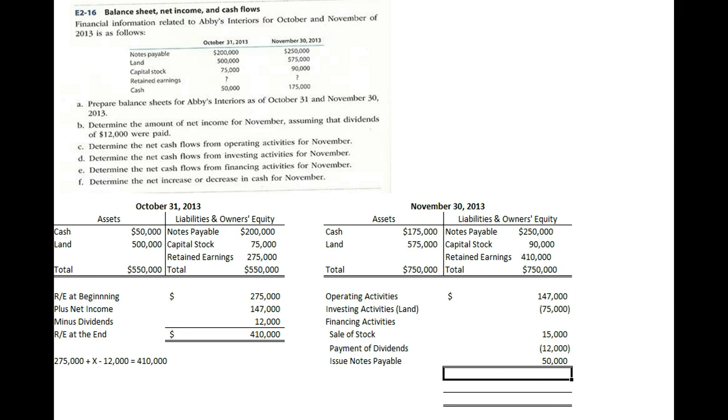So if we total all those changes up, we get a change in cash during the month of November of $125,000. We started with 50. We added 125 from these three different categories of activities, and we ended up with $175,000.